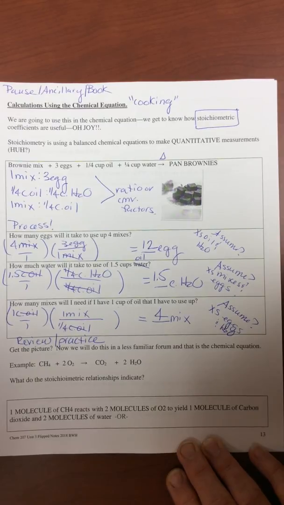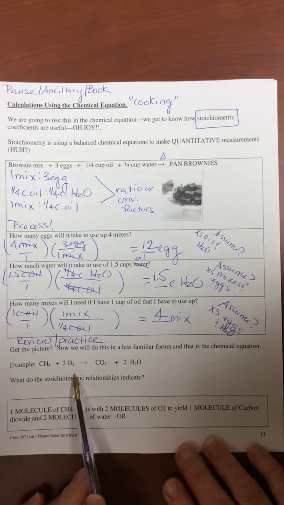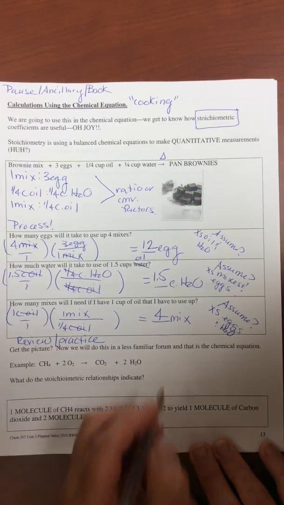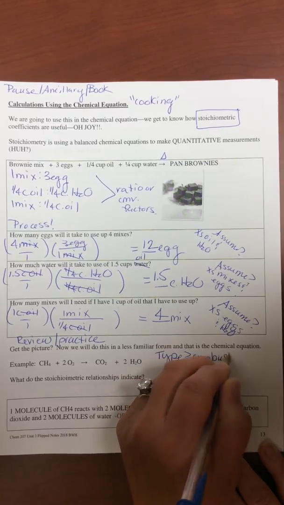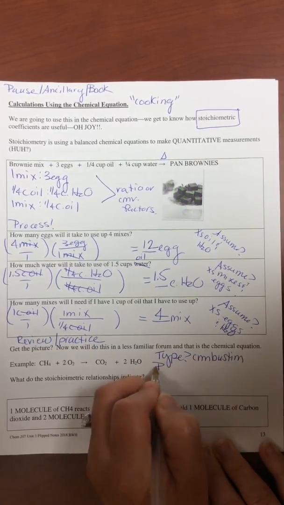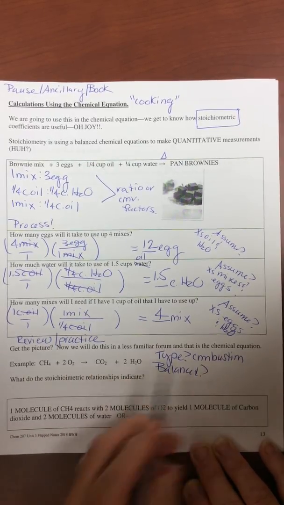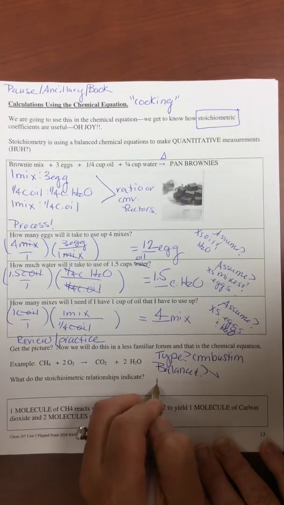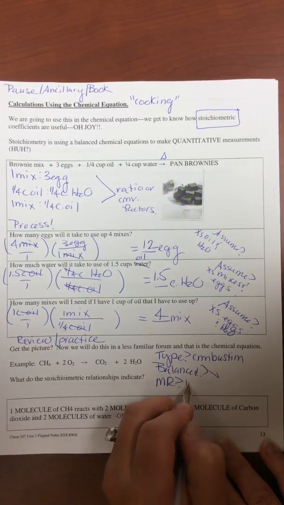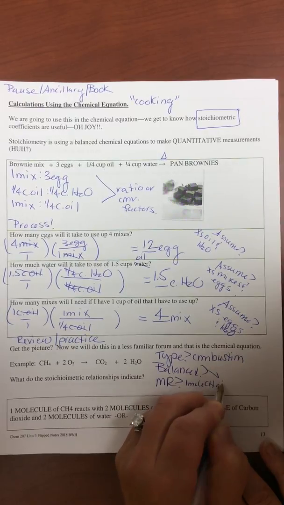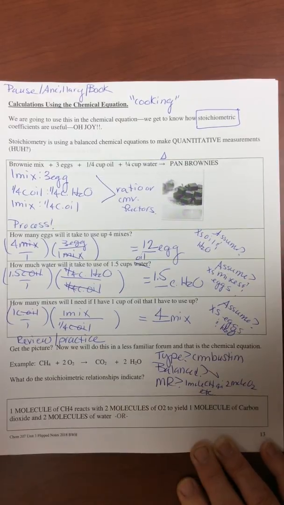So you're going to have, for example, this type of reaction. I might ask you the reaction type, in which you would say this is combustion. Then I might ask you, is it balanced? And you would look at it and say, yeah, that's balanced. I might ask you what the mole ratios are. And you could tell me, for example, 1 mole CH4 to 2 moles of O2, etc.